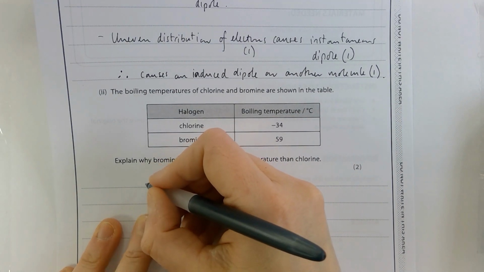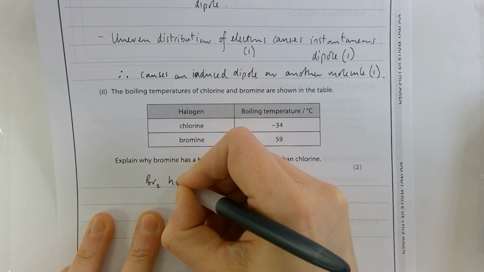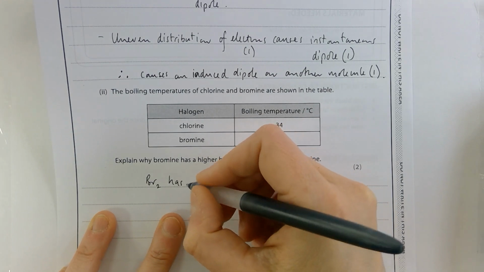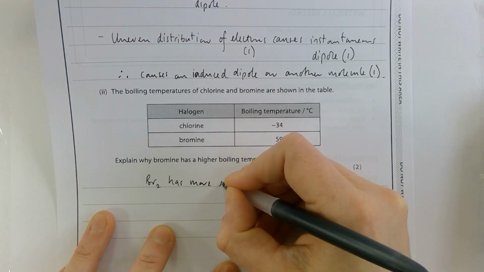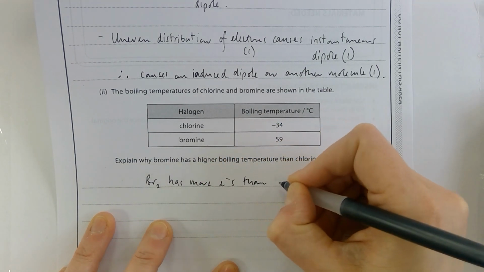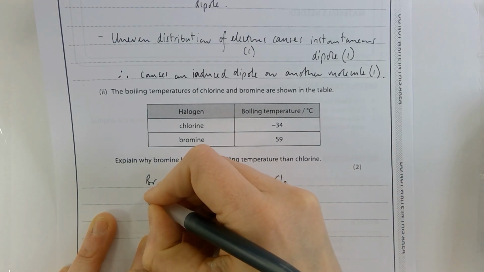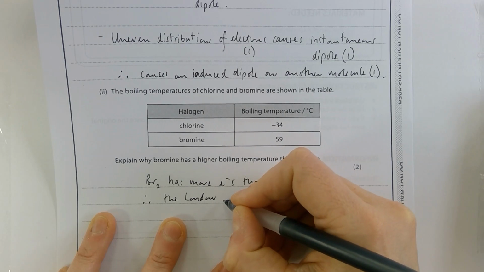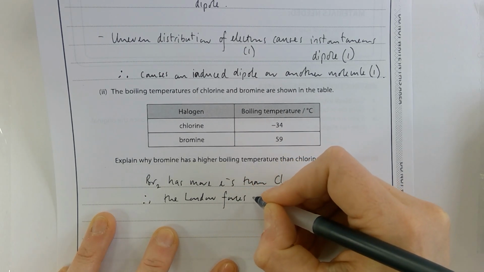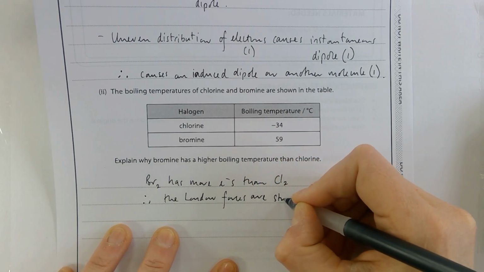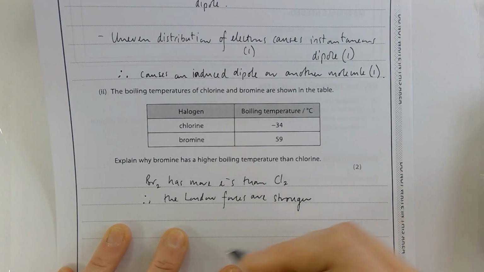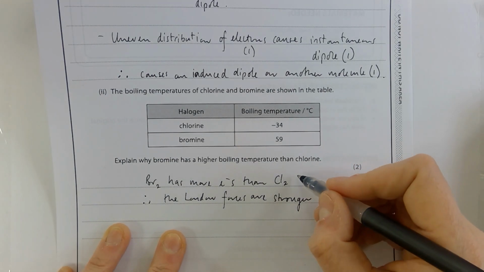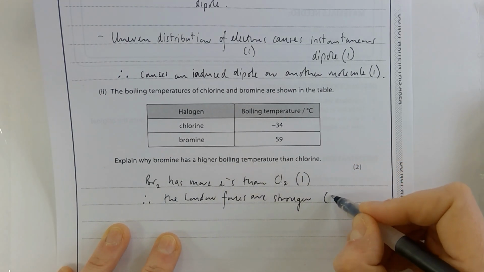So first mark, Br2 has more electrons. Be careful, don't say Br, it has to be the whole molecule. Has more electrons than Cl2. Therefore, the London forces are stronger. Okay, and you can see why that would be. Okay, so the London forces are stronger. That means that more energy is required to overcome them and to pull the molecules away from each other.